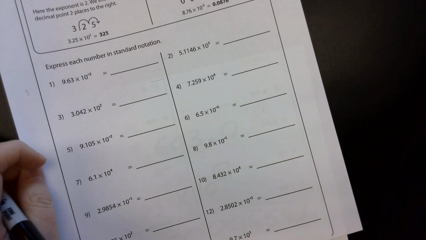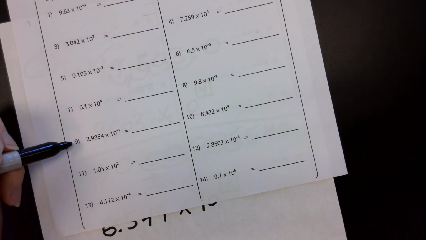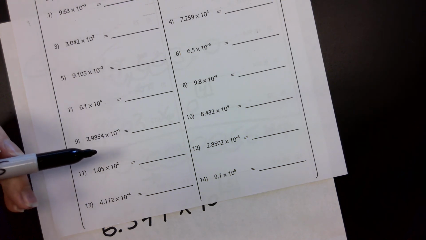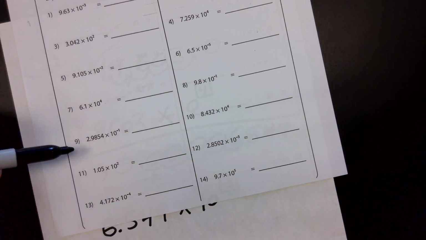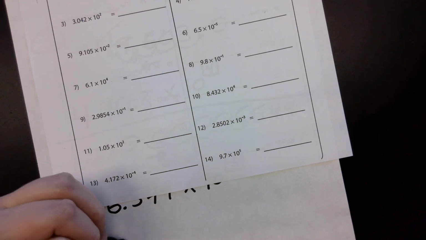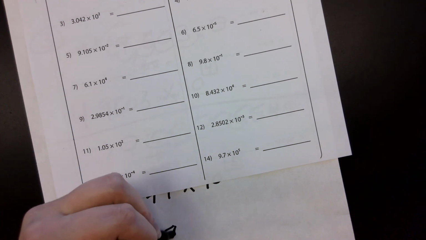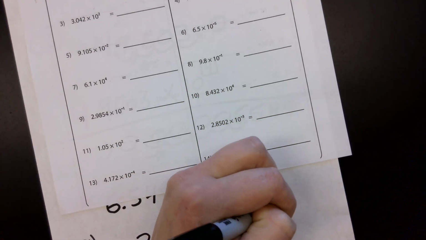Let's do number 9. Number 9 is 2.9854 times 10 to the -1.